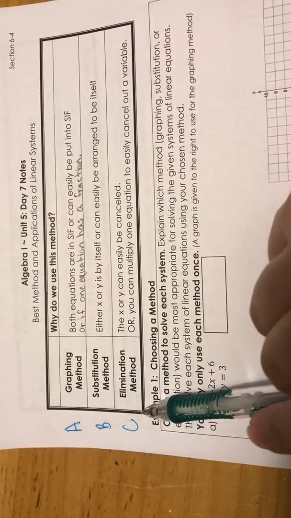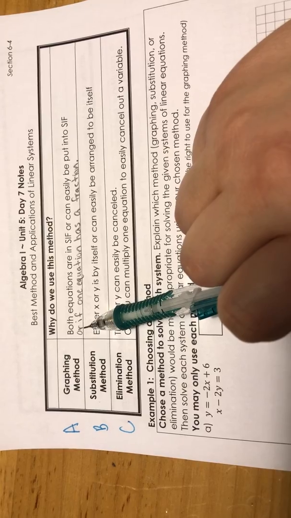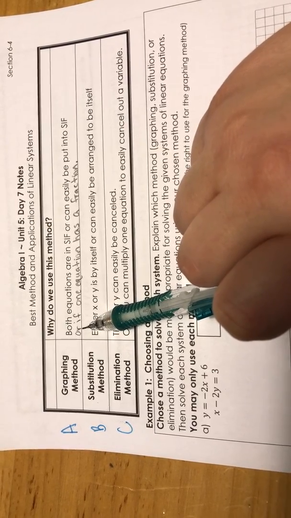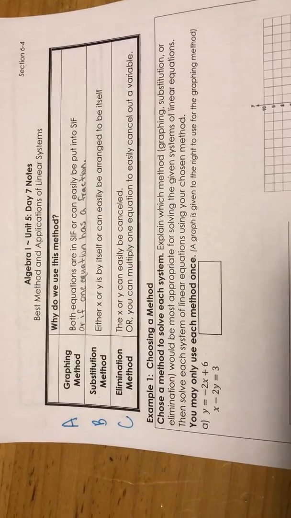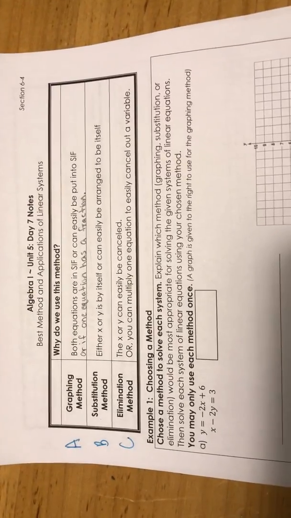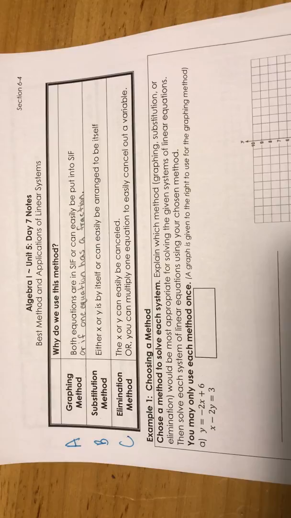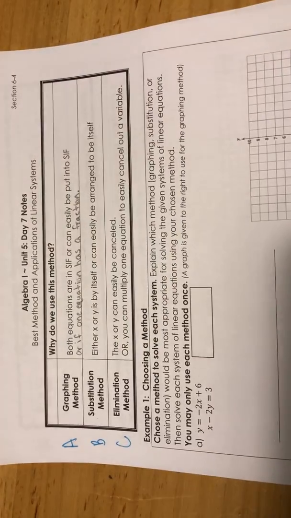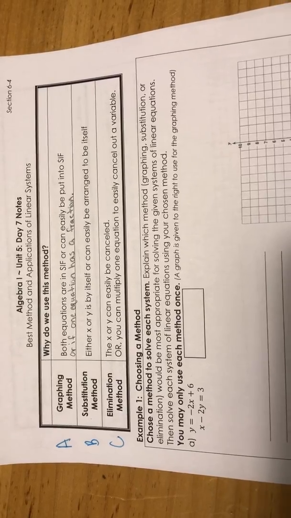Okay, so now we should have notes out, and I'm going to have you guys at the very top label these up here as A, B, C. And then I want you to also add, for the graphing method, or if one equation has a fraction. So if you need to pause this, go ahead and pause it, fill this part in. It is important that you have labeled A, B, C, because we will reference it quite a bit.